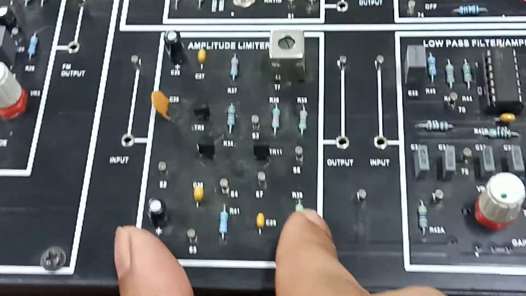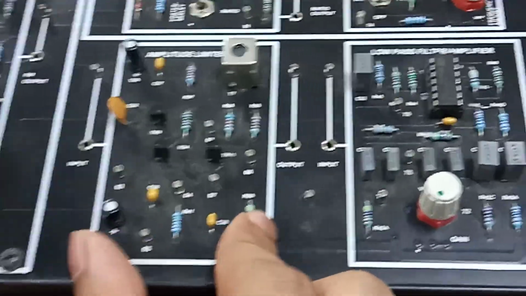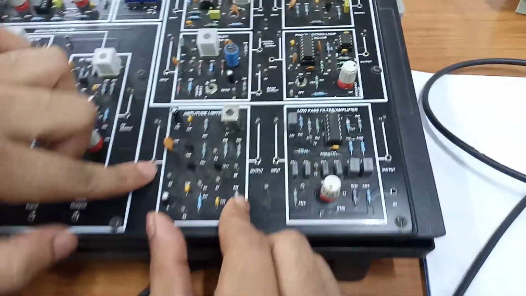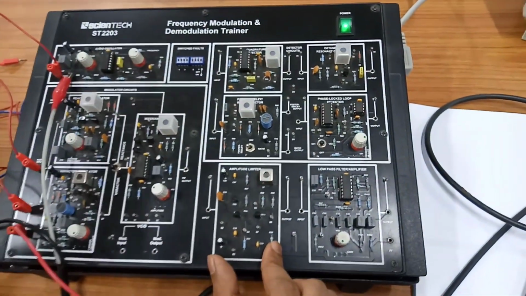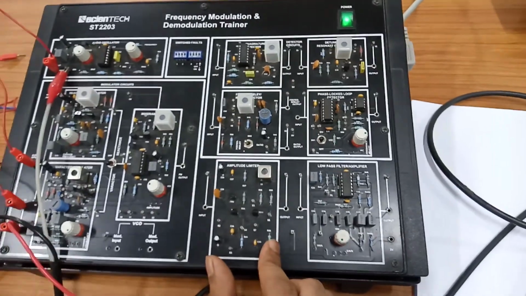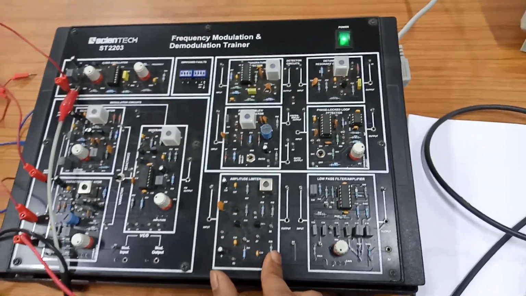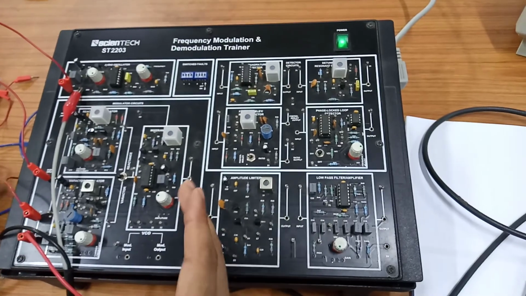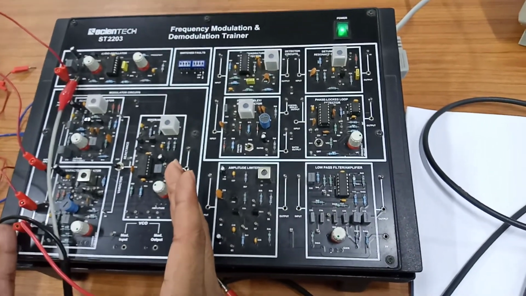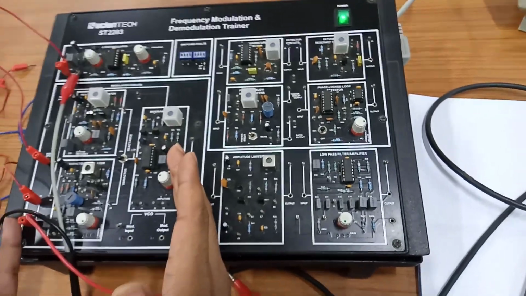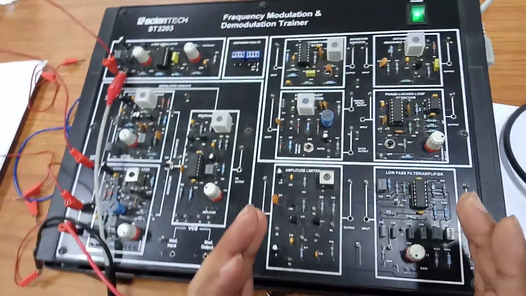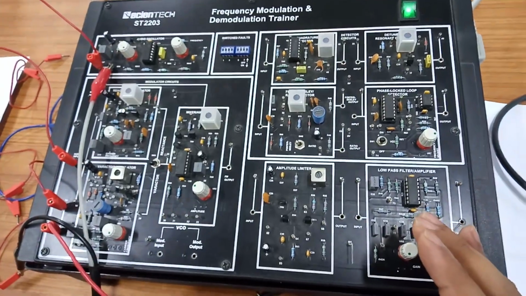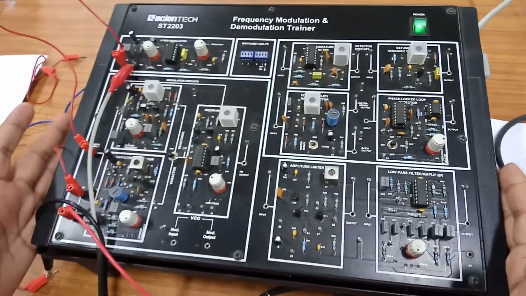You can see this block is the amplitude limiter. So first of all, we need to give the FM output to the input of this amplitude limiter, so that we can limit the amplitude and clip off the unwanted signal that might have come in contact with our transmitted signal. Whenever it is used in a real scenario, there will be an antenna after this transmitter block, and we transmit that modulated signal into the environment, and at the receiver end we have a detuned circuit to detune it, and we have a receiving antenna also, but we are performing it in the lab.